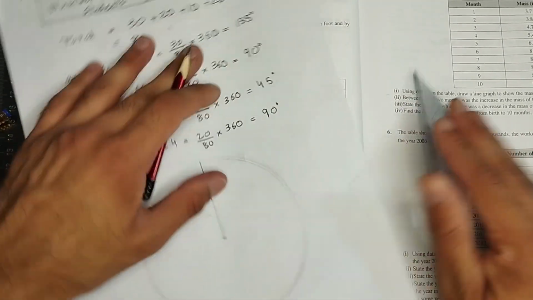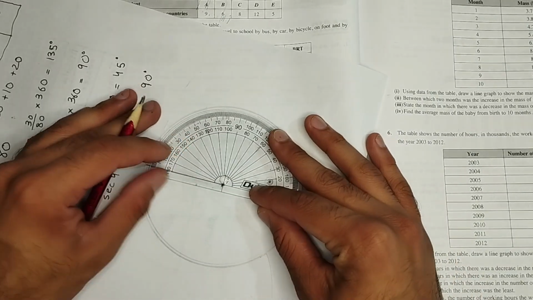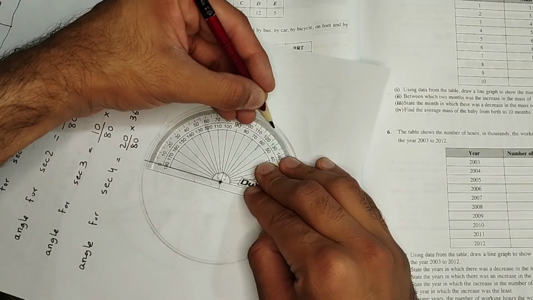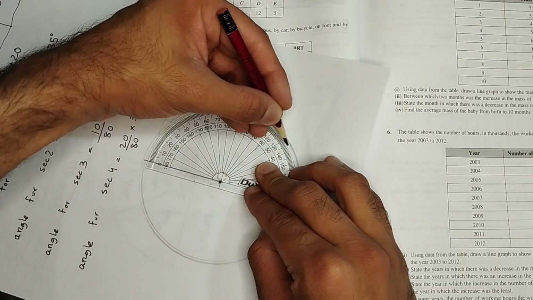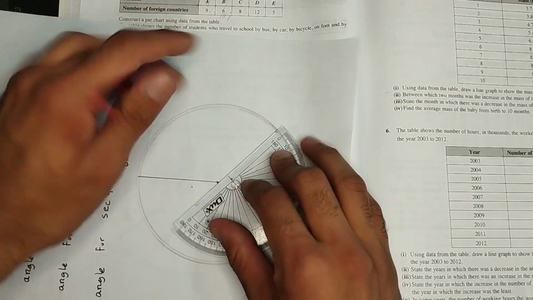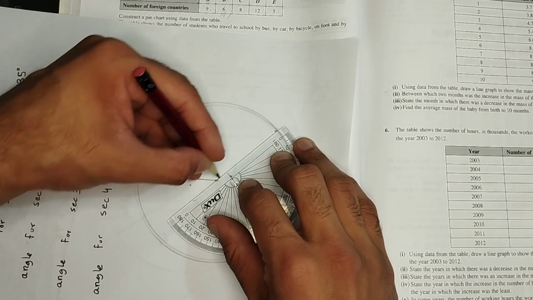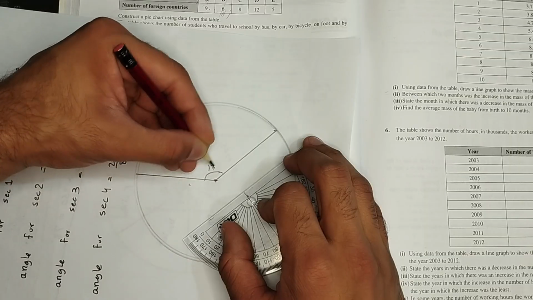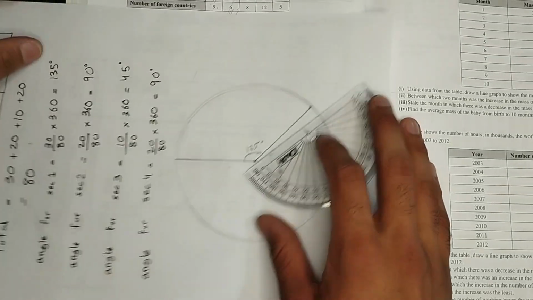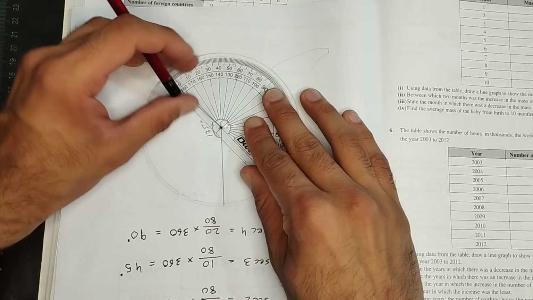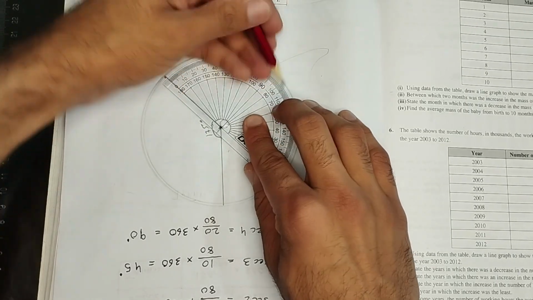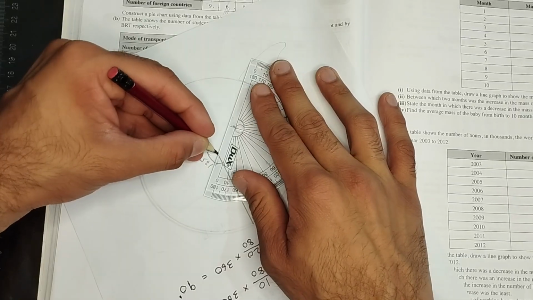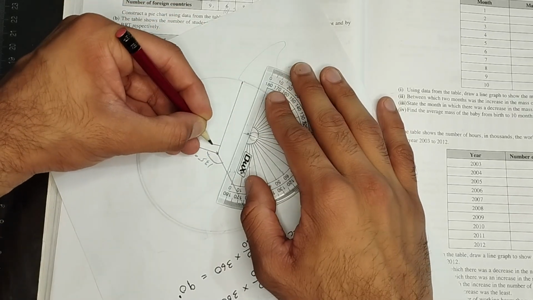Then our first angle is 135 degrees. Take your protractor, place it here. Use the outer scale. It's gonna be 135 degrees. Easily, you can draw that. Okay, the next one is 90 degrees. Place it here like this. 90 degrees. Okay, so this is our 90 degree angle.